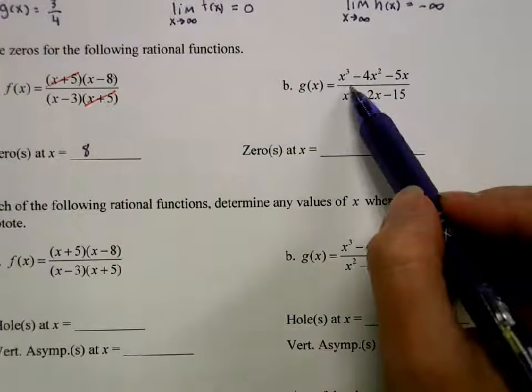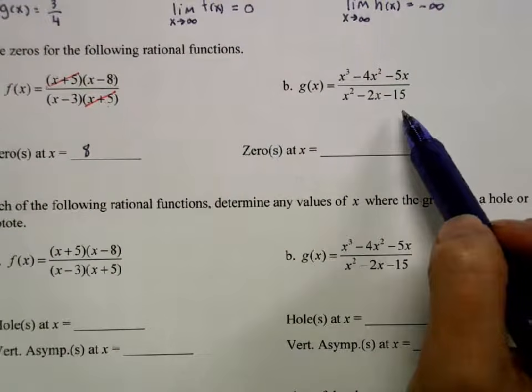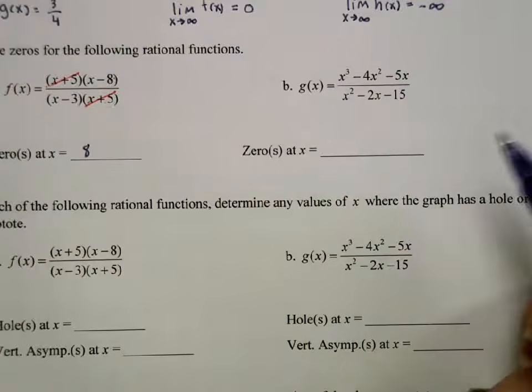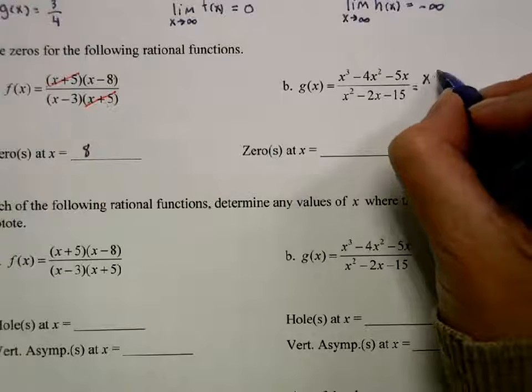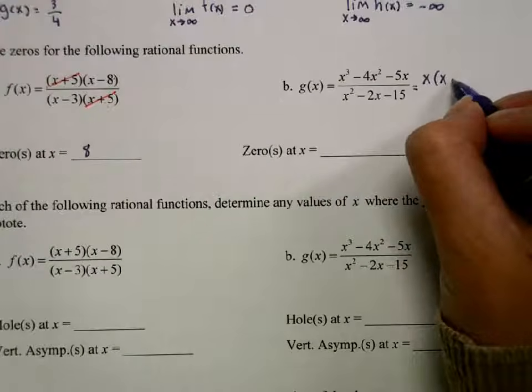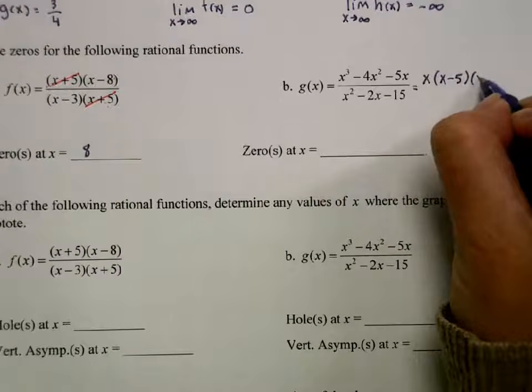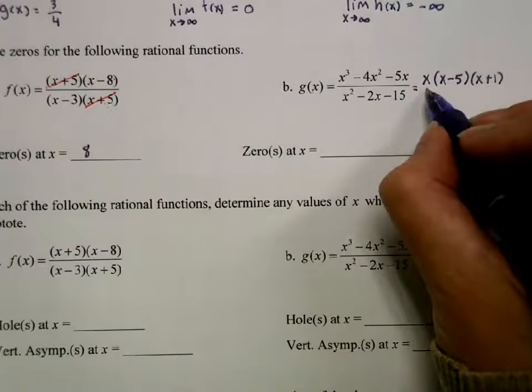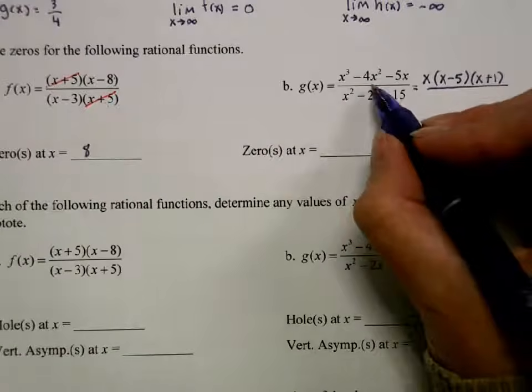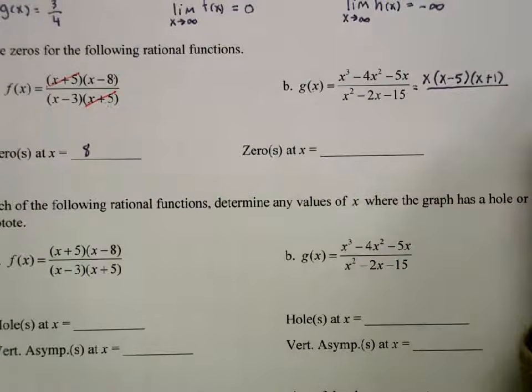Here, we want to figure out first if there's any holes that we can cross off, and also what values make the numerator 0. So we're going to factor here. So we have a common factor of x I can pull out. That gives me an x squared minus 4x minus 5, which factors like so.